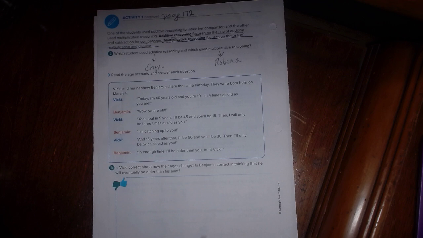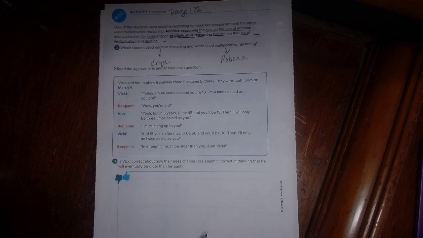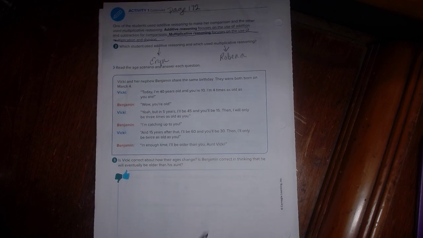Vicki goes on and says, and 15 years after that, I'll be 60 and you'll be 30. Then I'll only be twice as old as you. Benjamin says, in enough time, I'll be older than you, Aunt Vicki. Is Vicki correct about how their ages change? Is Benjamin correct in thinking that he will eventually be older than his aunt? Okay, I want you to pause and I want you to think about that.